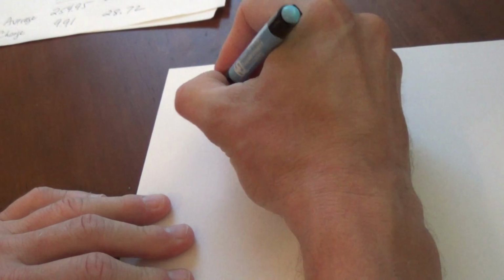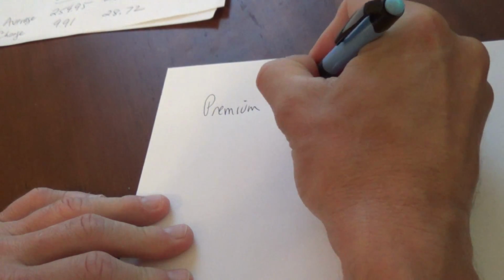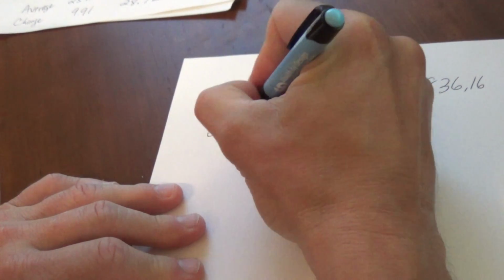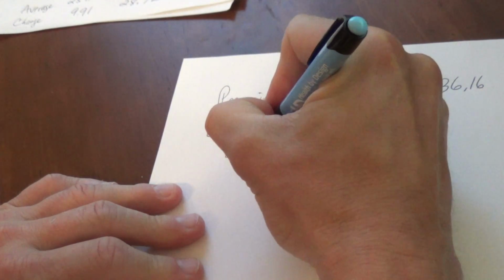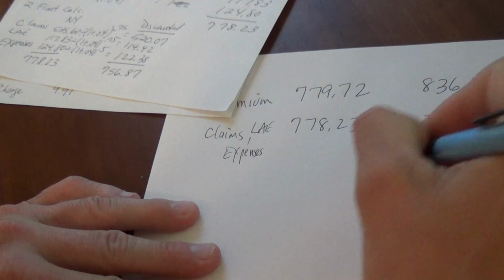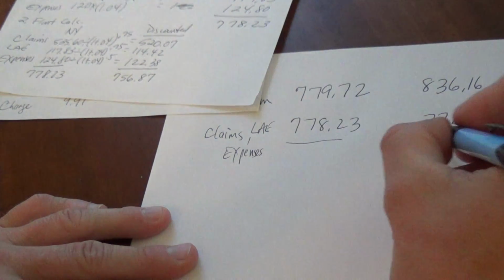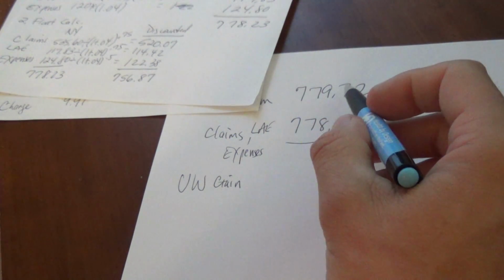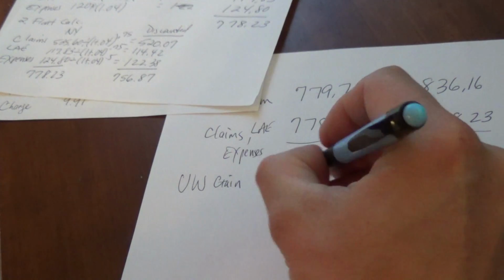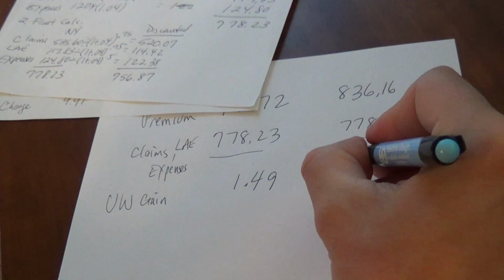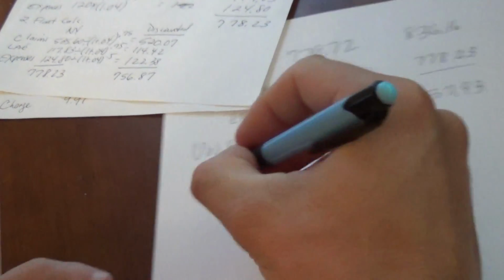And so we take the premium. The premium is either going to be 779.72 or 836.16. We then subtract claims, LAE, and expenses. We got those numbers earlier. 778.23. And so when we take the difference, that will give us our underwriting gain. So 779.72 minus 778.23, that's underwriting gain 1.49. With the higher premium, it is an underwriting gain of 57.93.